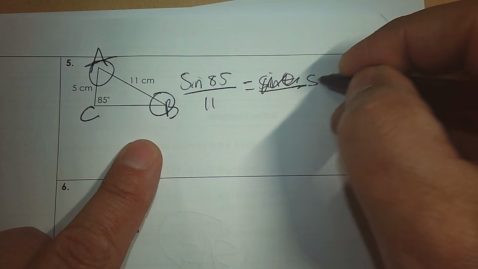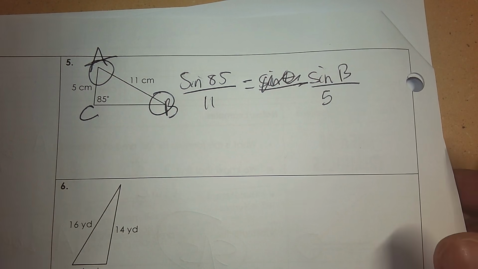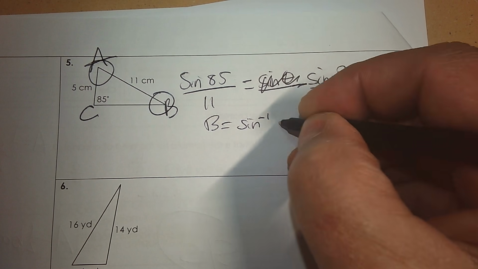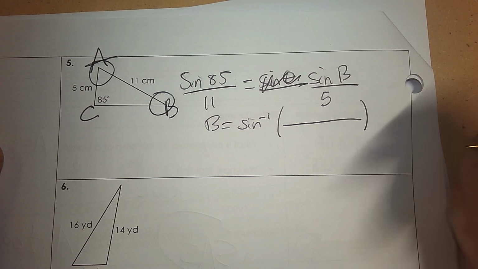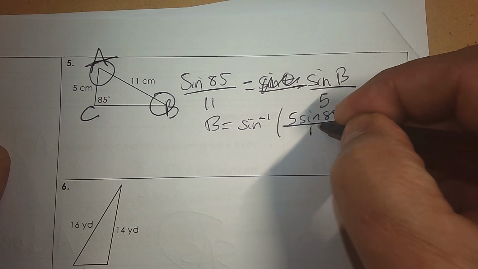So I'm going to label the triangle, and I'm going to find angle B first, because that's my only choice, because it's opposite of 5. So to find angle B, it's the inverse sine of 5 times sine 85 divided by 11.